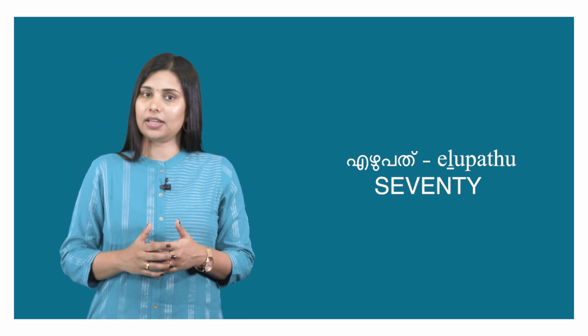Numerals from 20 to 80 are formed by adding pada as the second unit to the basic numerals 1 to 8 in the following way. For example, 20, 30, 40, 50, 60, 70, 80. 10 has another form, patti.